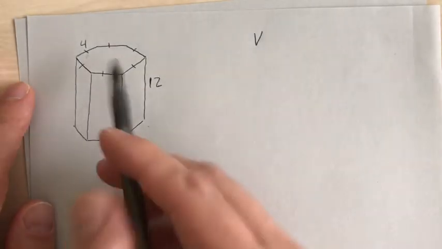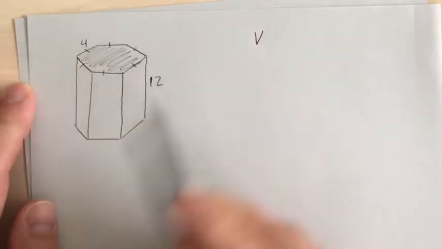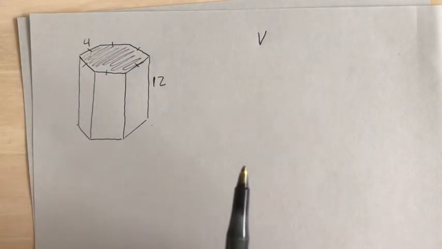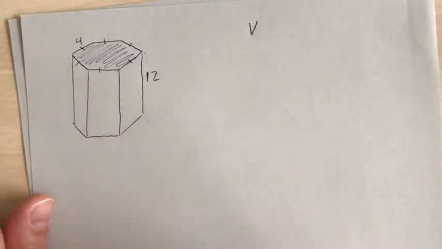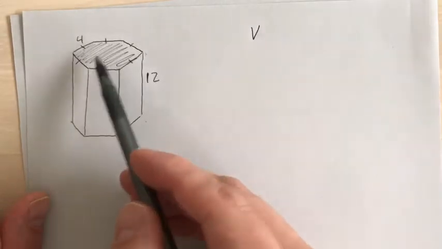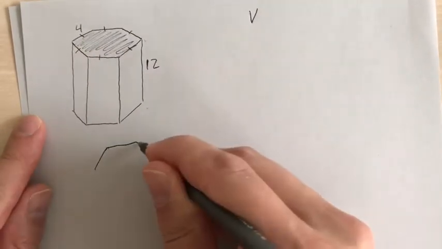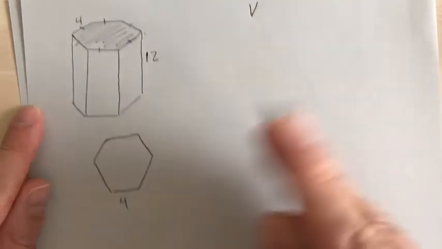To get the volume, I would need to know what the area of that slice is, right? So I need to know how many boxes or cubes, if you will, fit on that, and then I can multiply it by 12 because there are 12 layers of it. So I need to find the base area of this prism. So I'm going to just redraw this hexagon. This would be the top and bottom, would look like this, and its side length is 4.